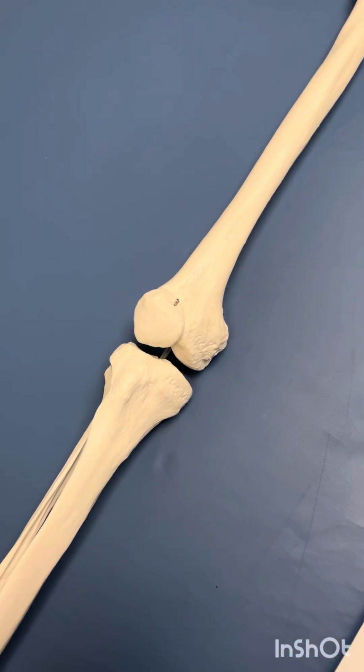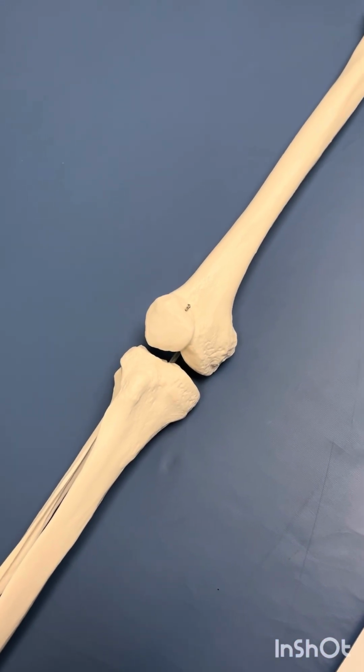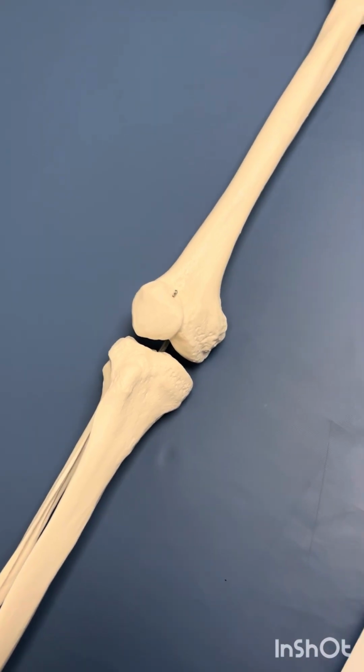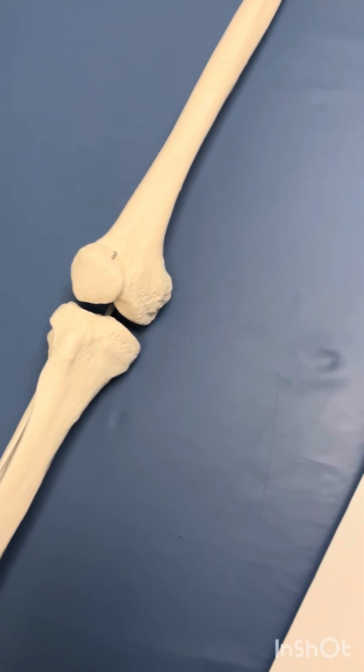In this video, I'm going to show you how you can tell if your lateral knee x-ray is under-rotated or over-rotated and how you can fix it. You have to really understand your anatomy, so I'm going to go over that really quick.